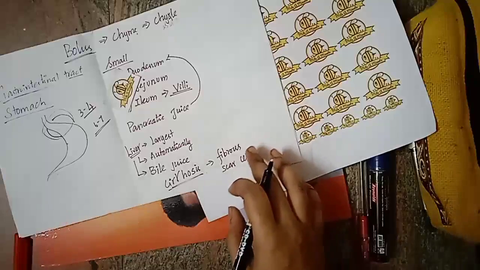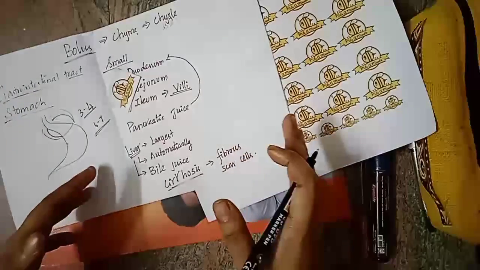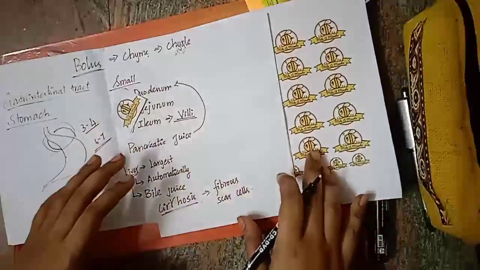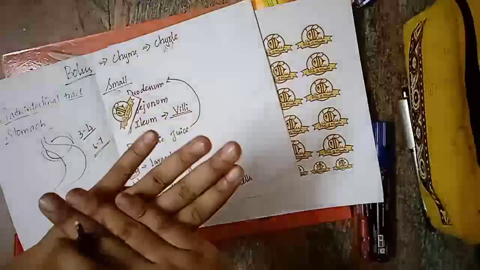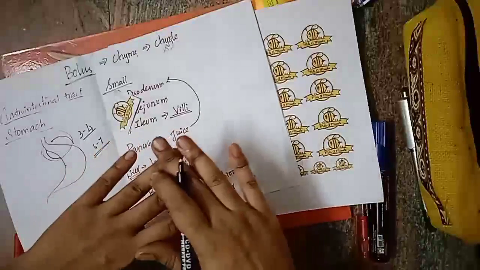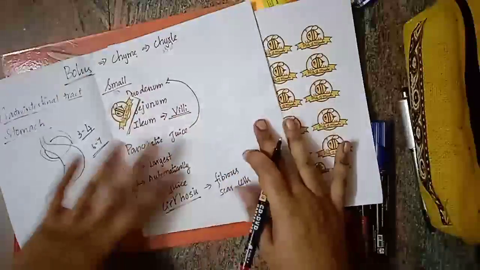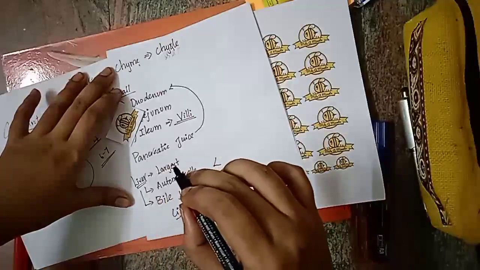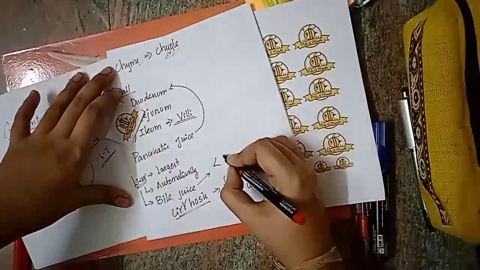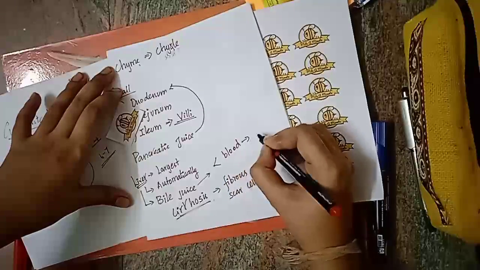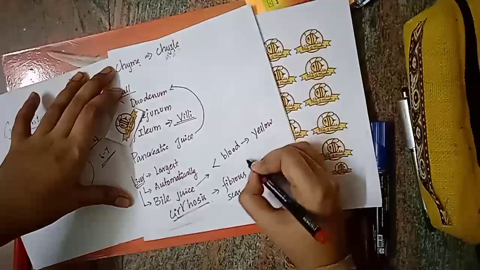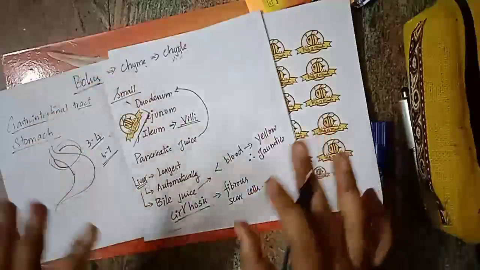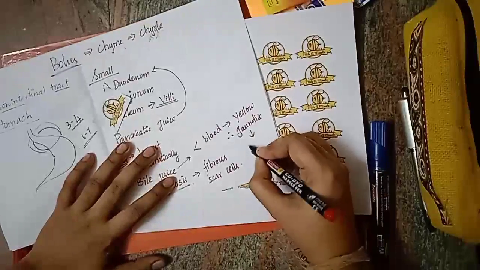Then if excess bile juice is secreted, it will mix into the blood and cause the skin to turn yellowish in color. Therefore, it causes jaundice. So bile juice secreted in excess will mix with blood and cause the skin to turn yellow. After this, mainly in jaundice patients, anemia will exist.